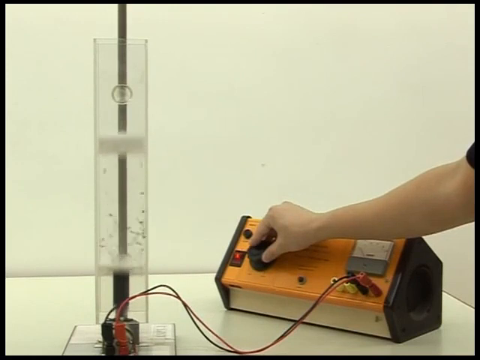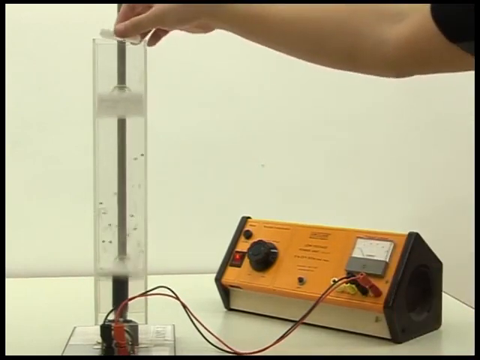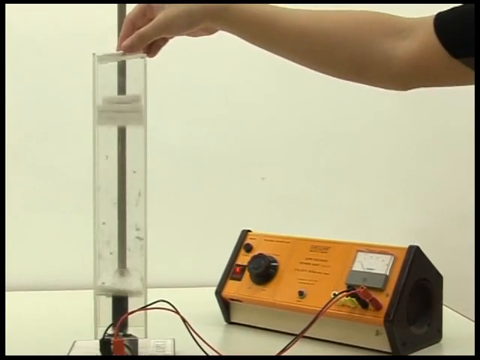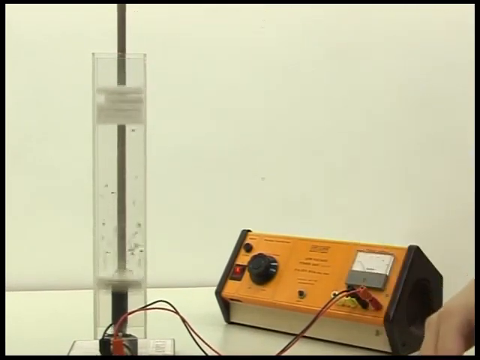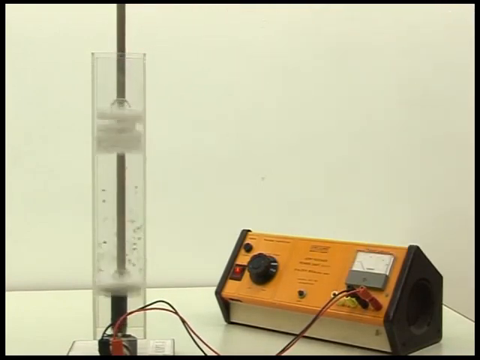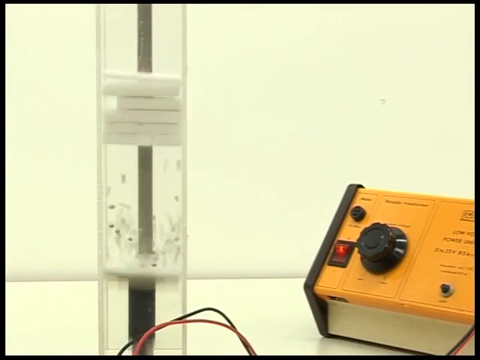Now, increase the voltage applied to the motor. Adjust the number of polystyrene plates on the piston to keep it at the same height. What does the above step demonstrate?